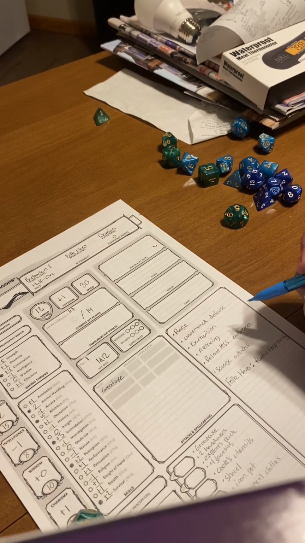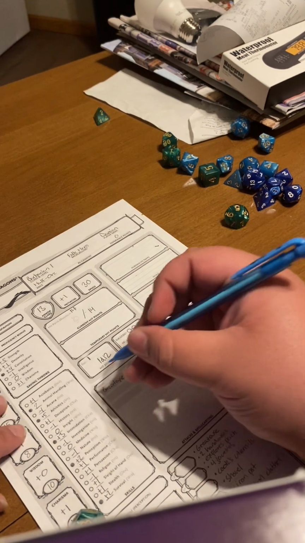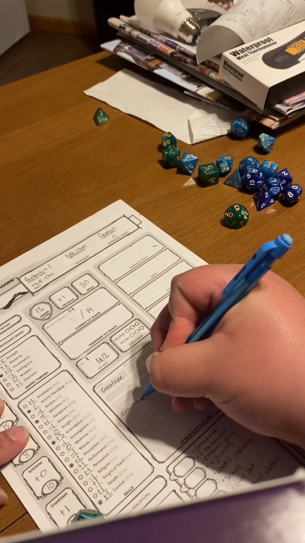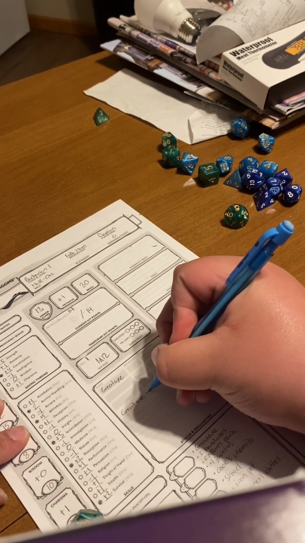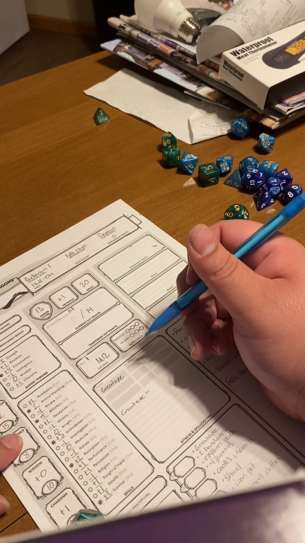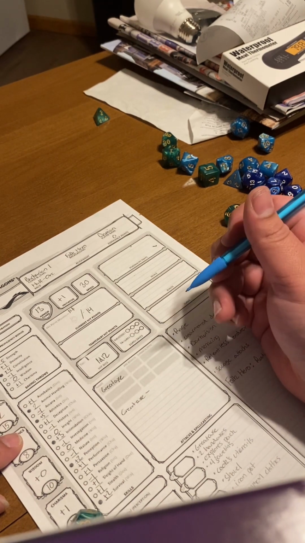And the great axe, I'll also write it down here just so we can write some notes about it. So the great axe is a martial weapon.